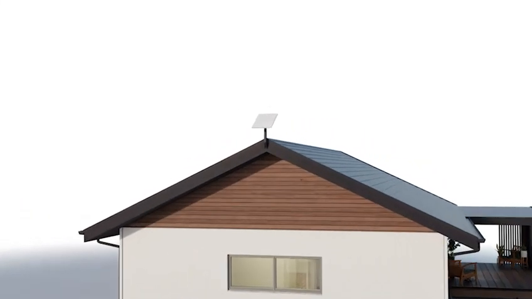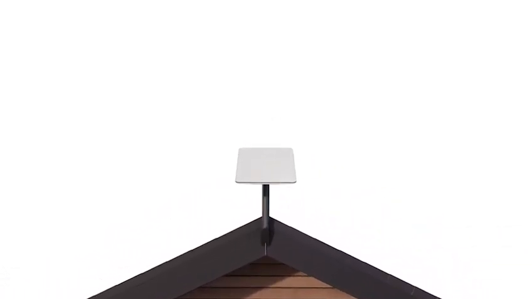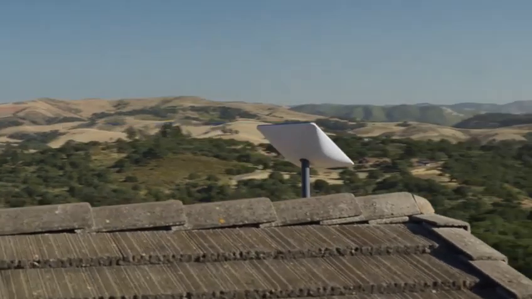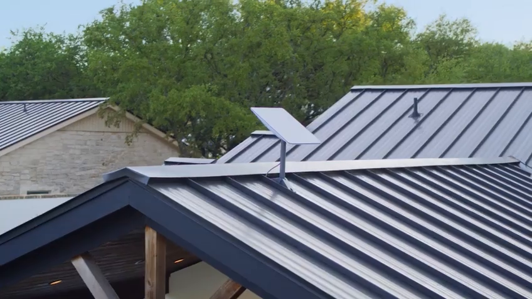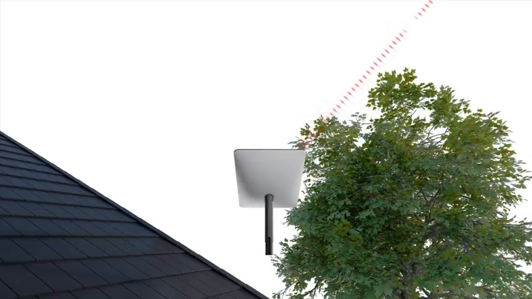In this video, we'll cover why and how to check for obstructions. Starlink requires a clear view of the sky to actively track and communicate with the satellites overhead. Anything in your Starlink's field of view can obstruct its ability to communicate with the satellite network. Nearby buildings and trees tend to be the most common obstructions.